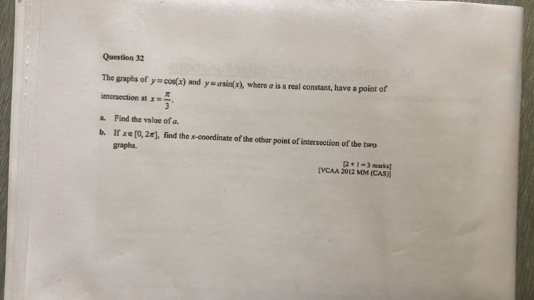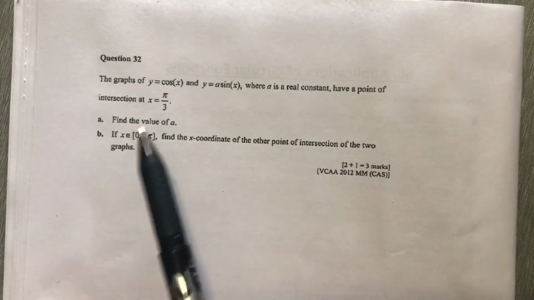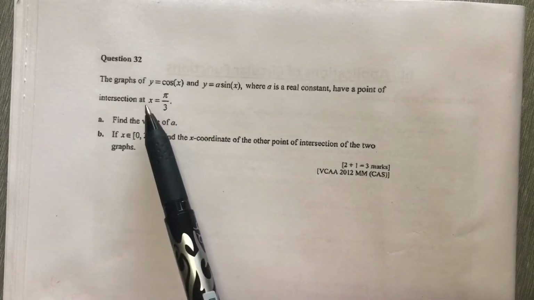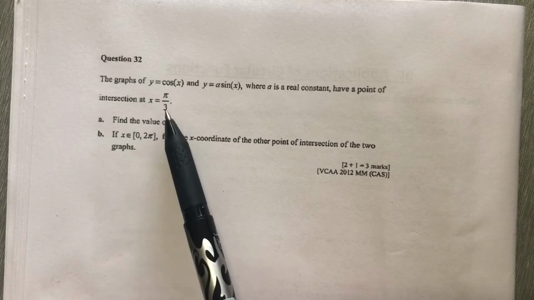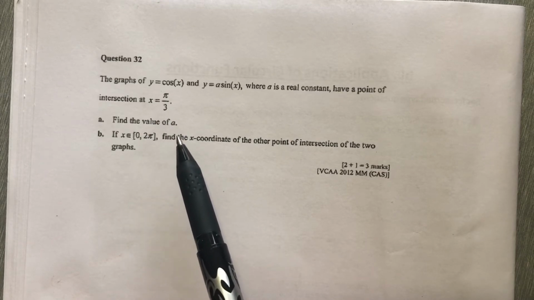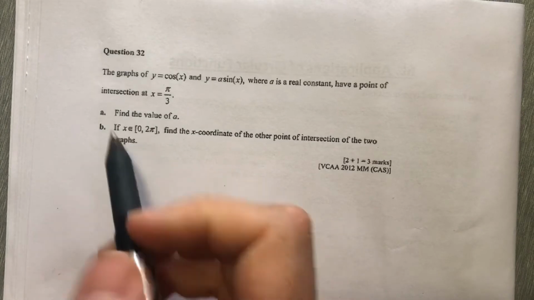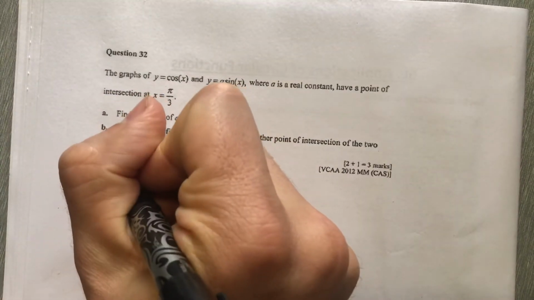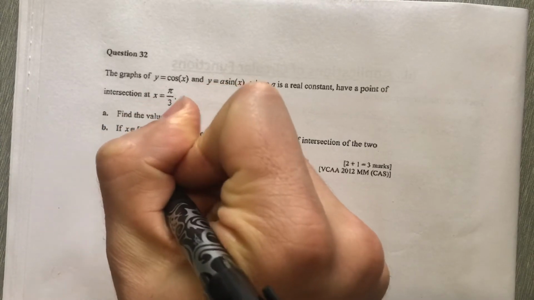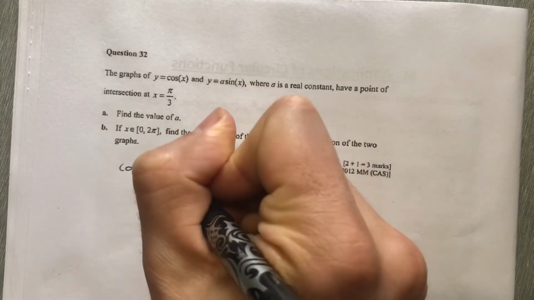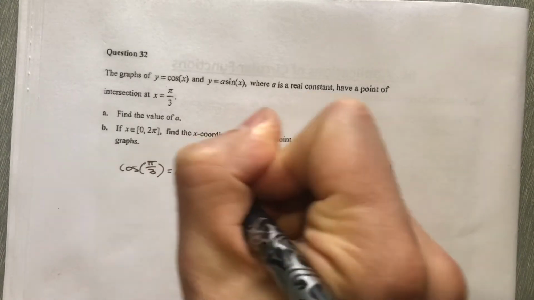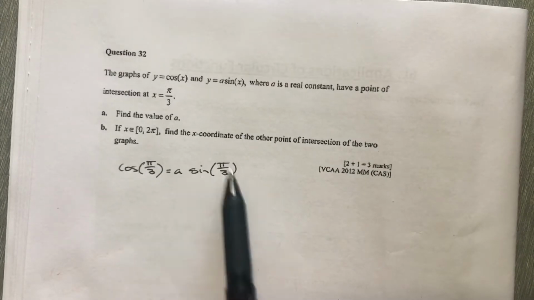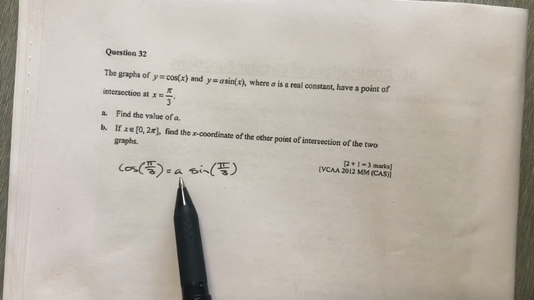Now we'll try these past exam questions. All right, so in this one we have a cos rule, a sine rule with an unknown a, and they have a point of intersection where x equals pi on 3. So x equals pi on 3 is common to both of them. And if they're intersecting, we can make both rules equal each other. So that means we could have cos pi on 3 is going to be equal to a sine pi on 3. Once we solve these two here, we're going to be able to solve for a.